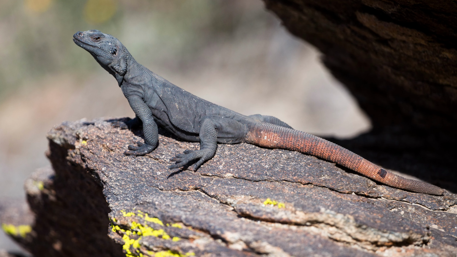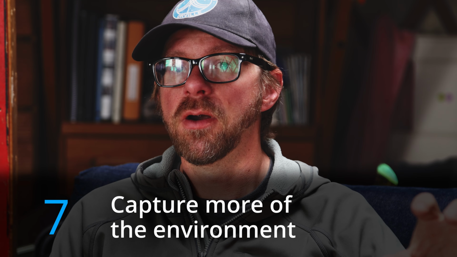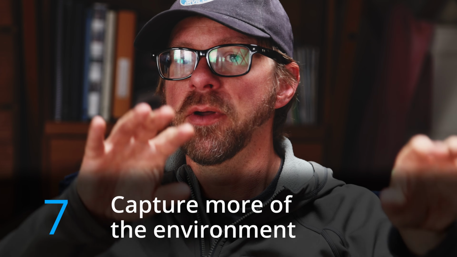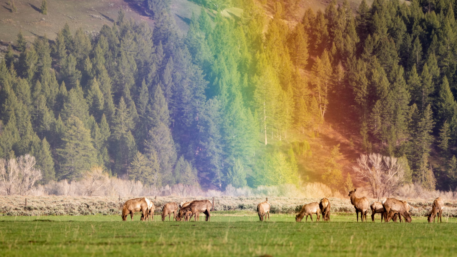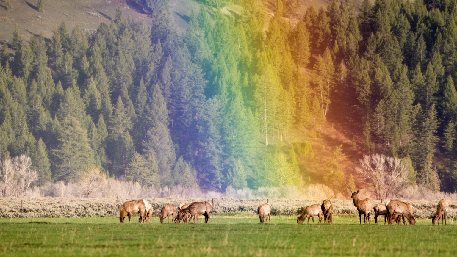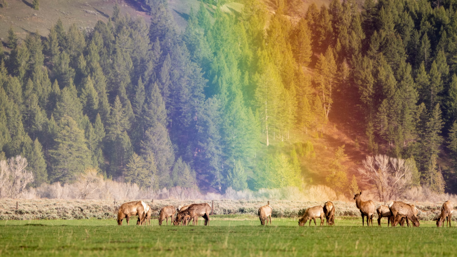Now, number 7 is one of my favorite tips, and that is if the subject is really far away, pull back and capture more of the environment, more of the landscape. What a lot of people want to do is they want to try to zoom in as close as they can. And if you're photographing, let's say, a deer and it's 150 yards away, you're not going to get a close-up of that shot. No matter how good of a lens you have, it's not going to be close up.